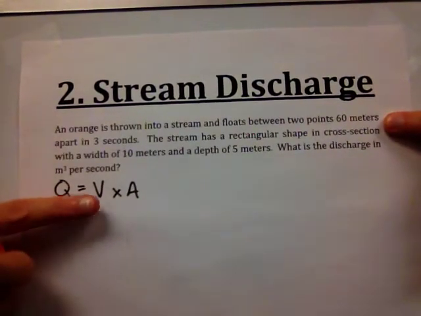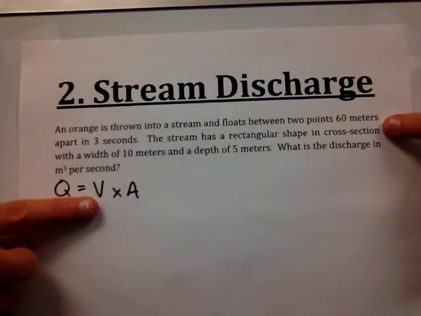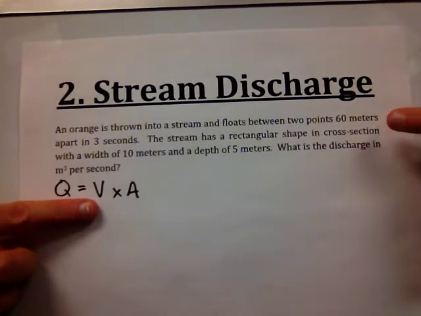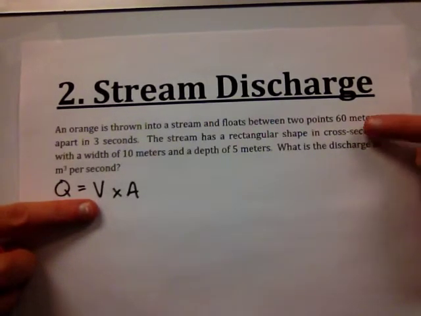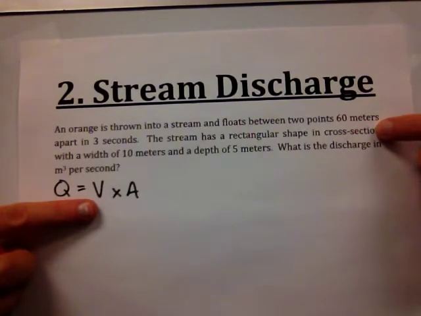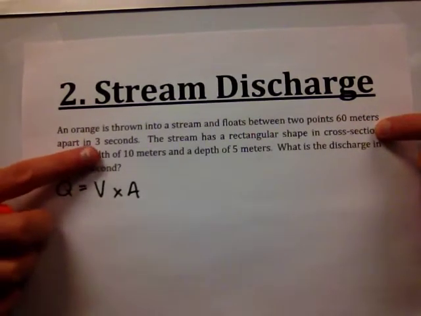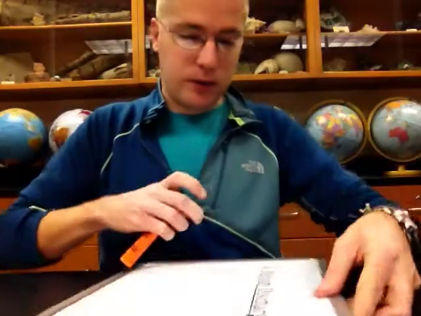So, first thing that we want to look for in the word problem are things that are going to help us calculate velocity. So we're looking at a distance along the stream over time. And we find that in the first sentence. 2 points are 60 meters apart and the orange floats between them in 3 seconds. So I'm going to go ahead and highlight those.